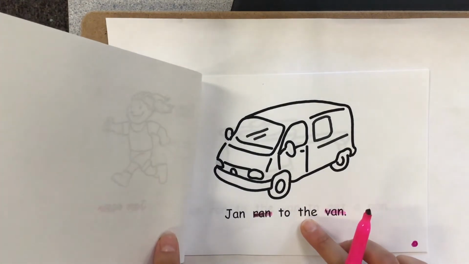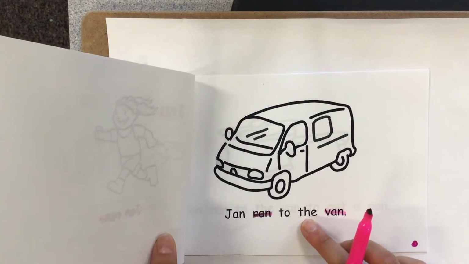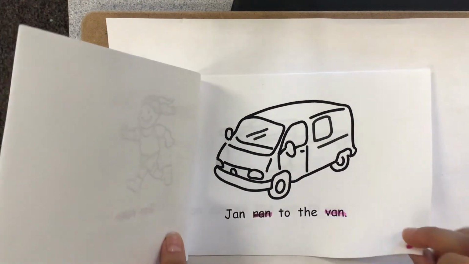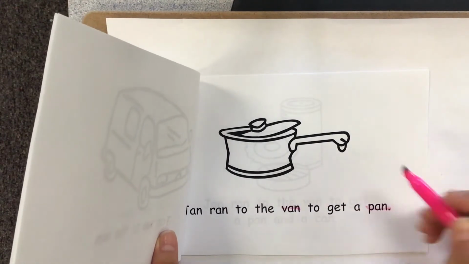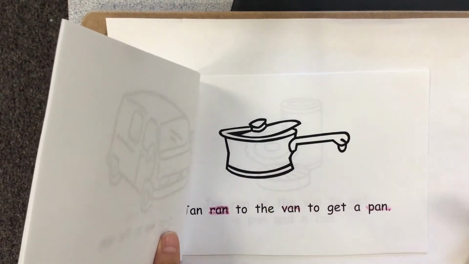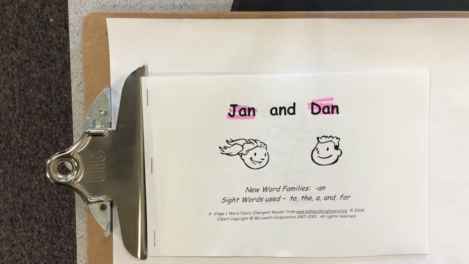Do these words have the an pattern, or the a sound in the middle and the n sound at the end? How do you know? Those are sight words, absolutely. We'll learn about those in just a minute. I'll give you a few more minutes to finish.